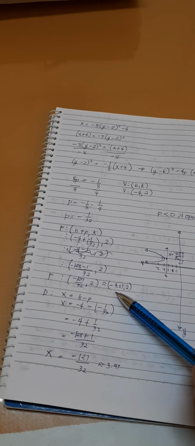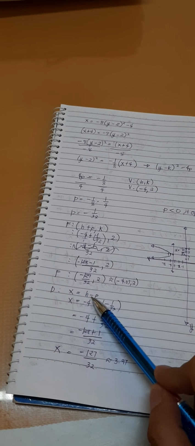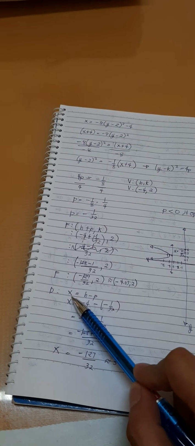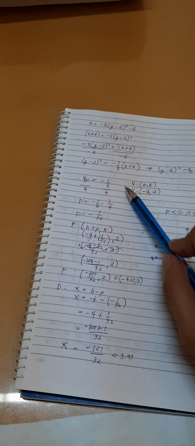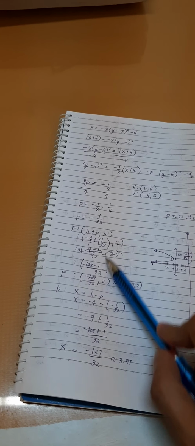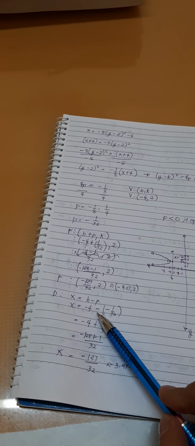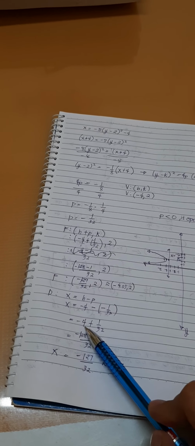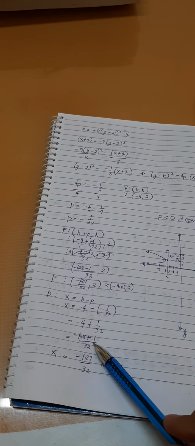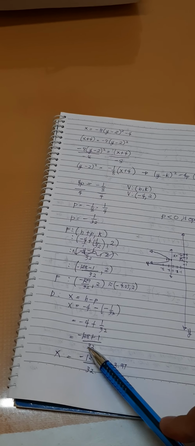And for the directrix, we have x is equal to h minus p. This is the equation of our directrix. So h is equal to negative 4. We have it here. Minus p is negative 1 over 32. So negative times negative, we have positive. And again, we will combine this by getting the least common denominator, which is 32.